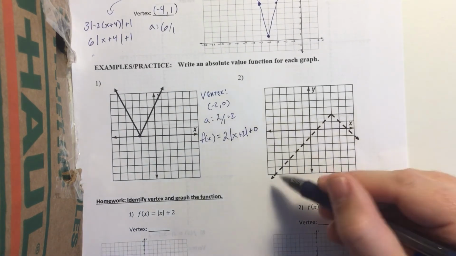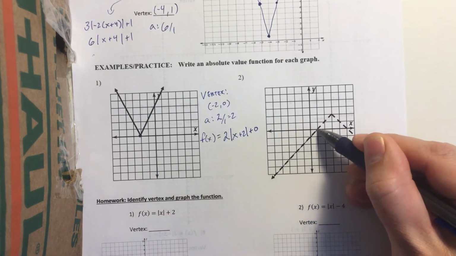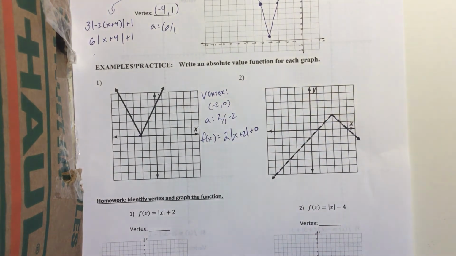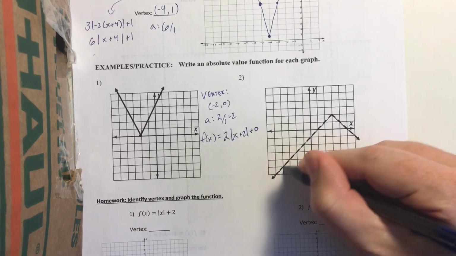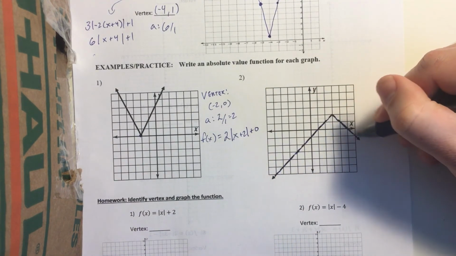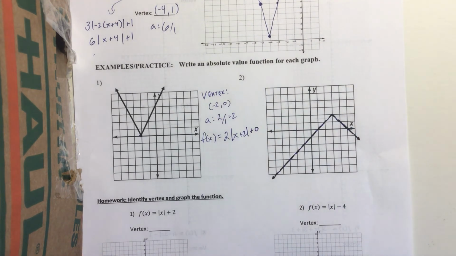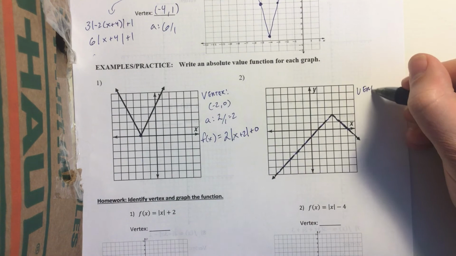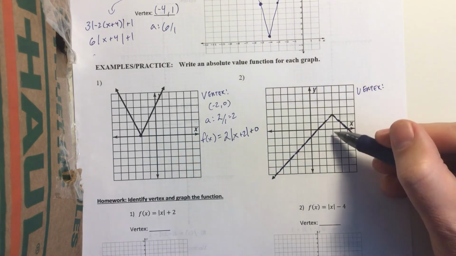Number 2, I don't know why they made these dotted. My guess is whoever made this sheet stole it from the internet. It is possible to have inequalities with absolute value bars, but we're not doing that. So we don't have any dotted lines that we're going to have to worry about. And again, if you're writing the equation, I do the same thing. Figure out what the vertex is. The vertex is 3, 2.